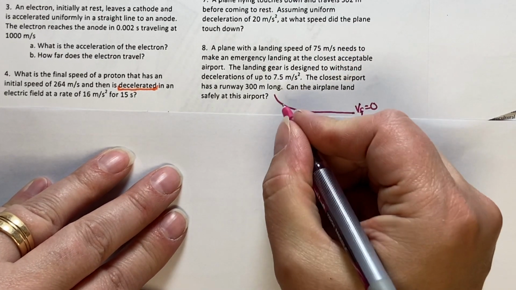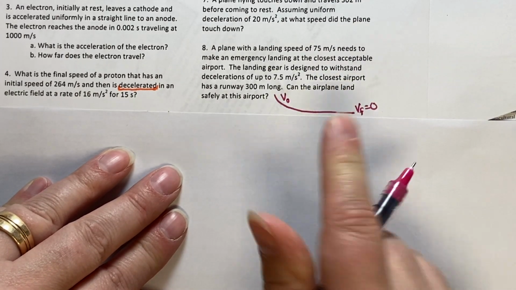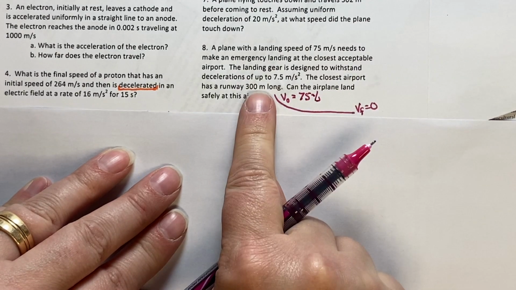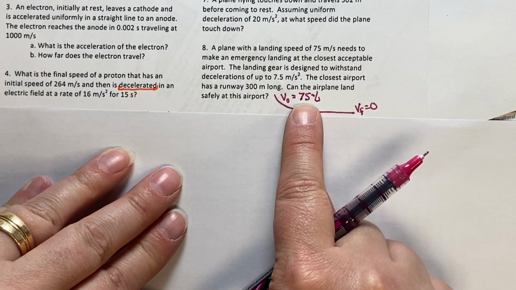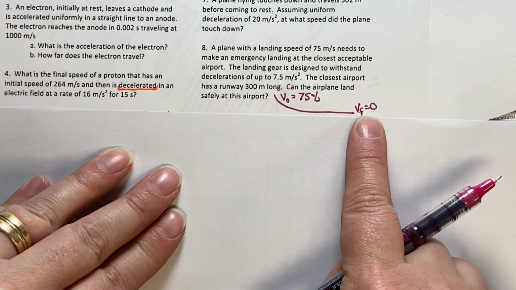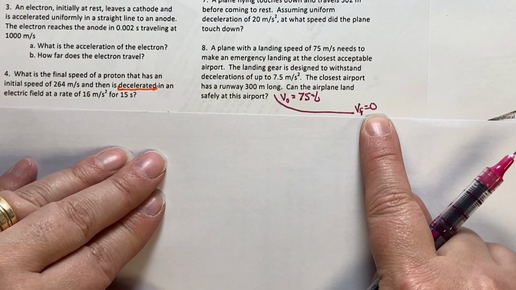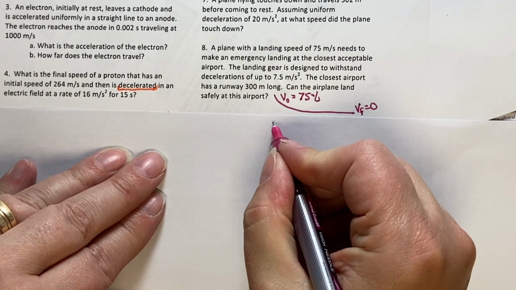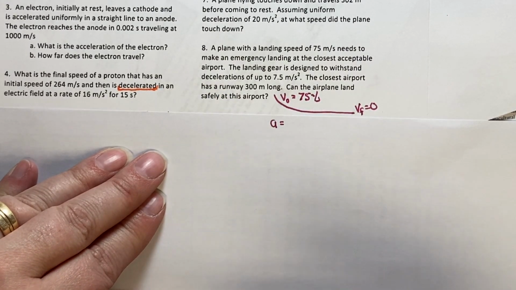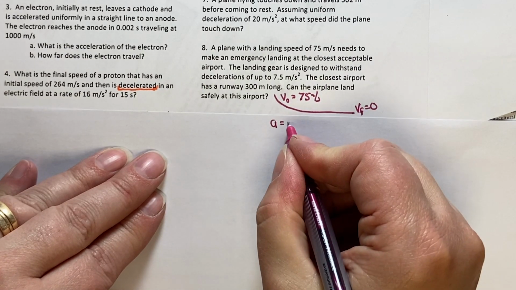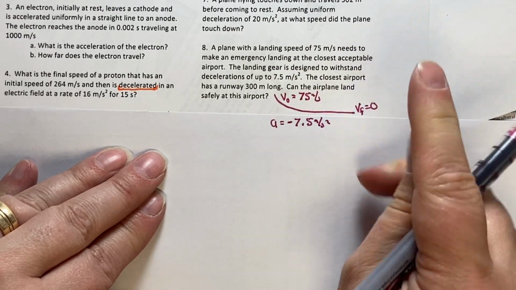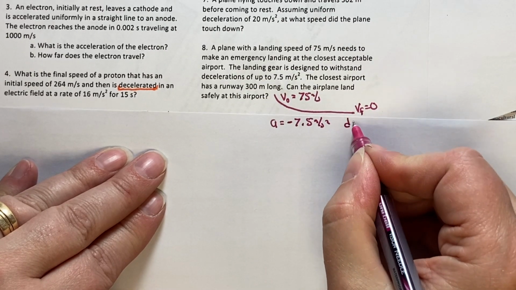This is the speed that the plane is moving when it touches down, so I would call that V original, 75 meters per second. As the plane is landing, it has a speed of 75 meters per second. The brakes are applied, and the plane slows down to a final velocity of 0. It says that the acceleration of the plane is 7.5 meters per second squared, and they do say deceleration, which means we're moving forward and we're slowing down. So we make a negative in front of that: negative 7.5 meters per second squared. And then this runway is 300 meters long.